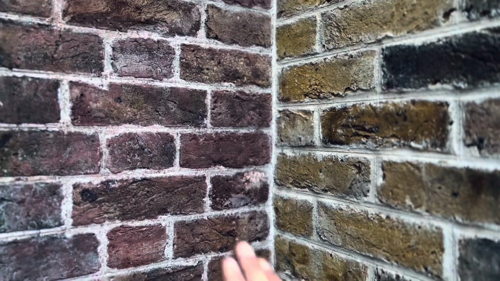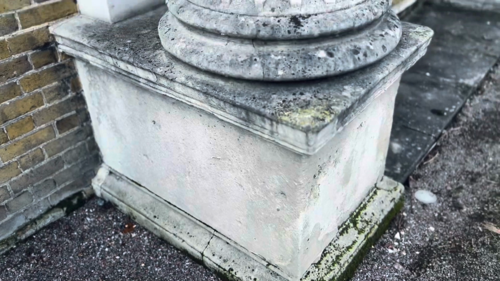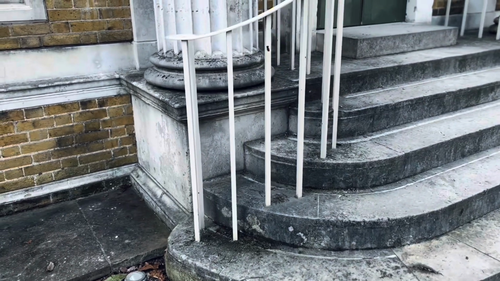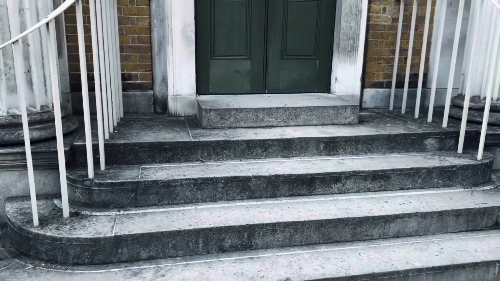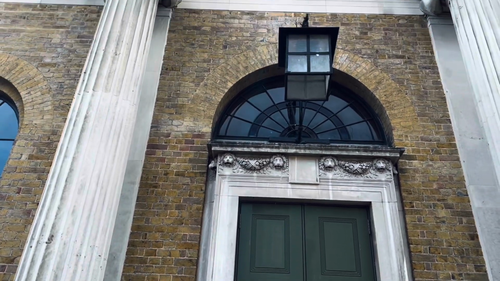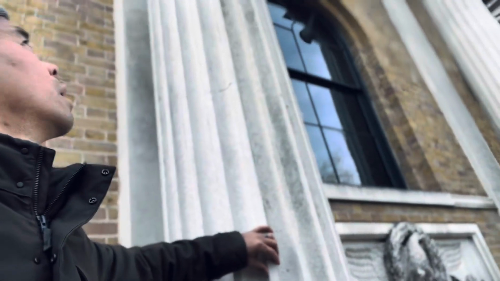This is the view. This is the road. And there's a little store. Same.